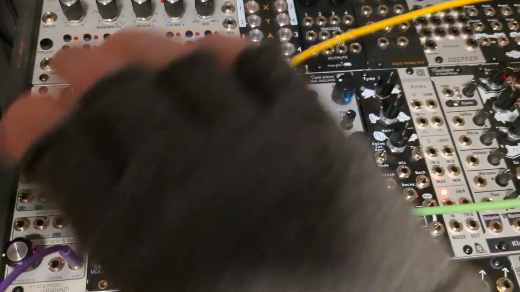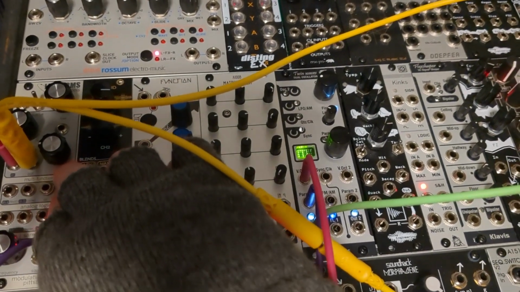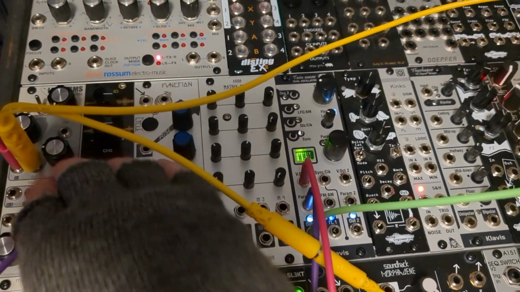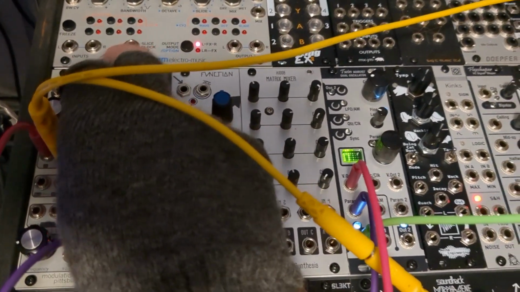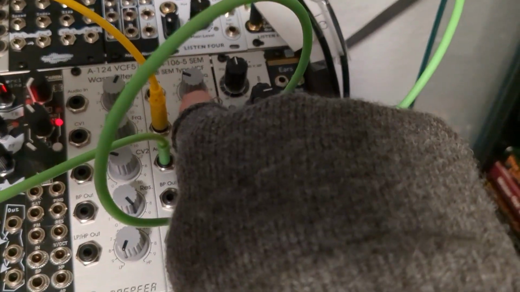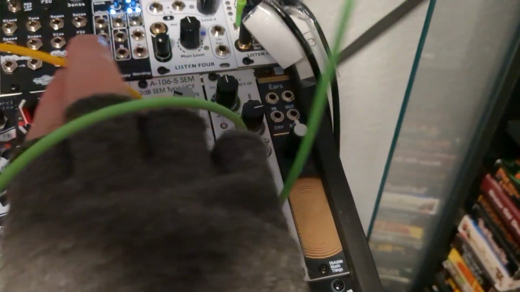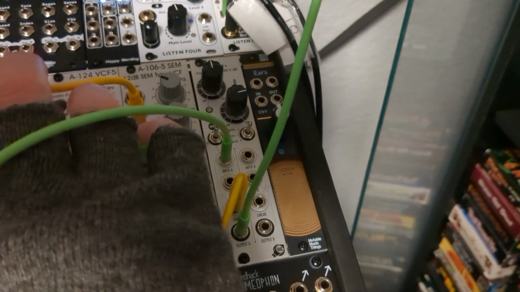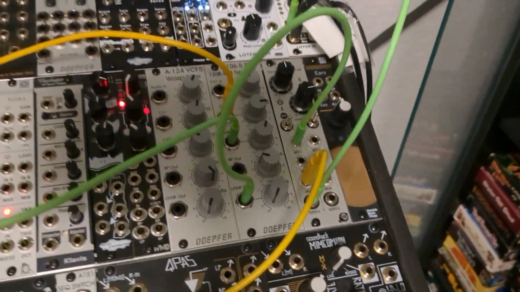So right now we're only using about half of it, and it's all we need to control this entire patch, other than the actual keyboard saying, all right, turn the note on, it's this pitch. Up here at the top, we have an envelope generator controlling both the volume of the VCA and, through this yellow cable, the VCF, the filter. So it's both the volume to the VCA and also the tone, if you will, or where the filter is, how many harmonics you're hearing, how many are being cut out by the filter.